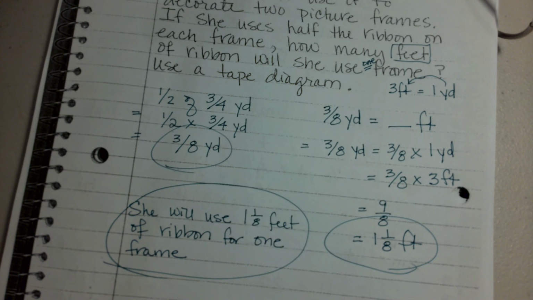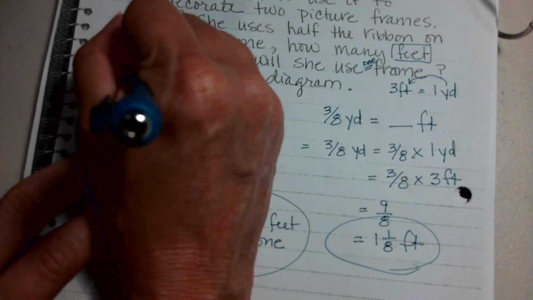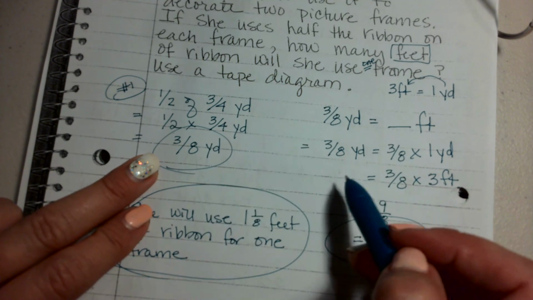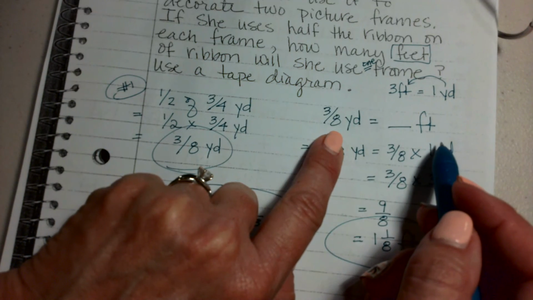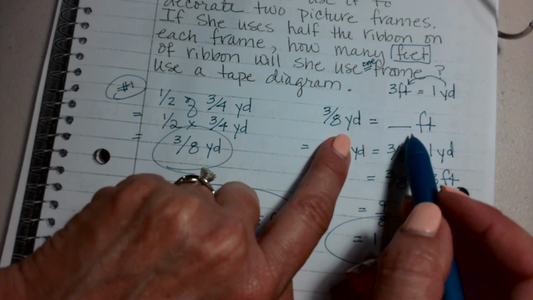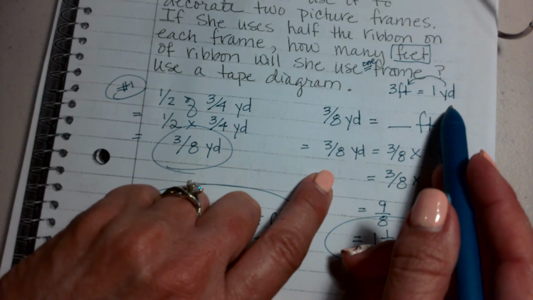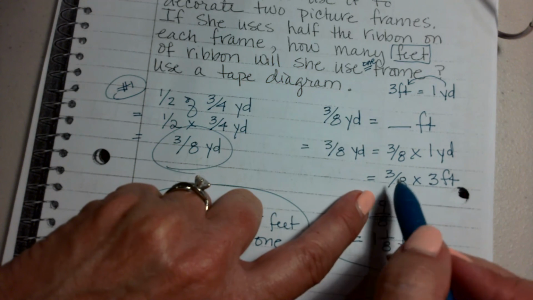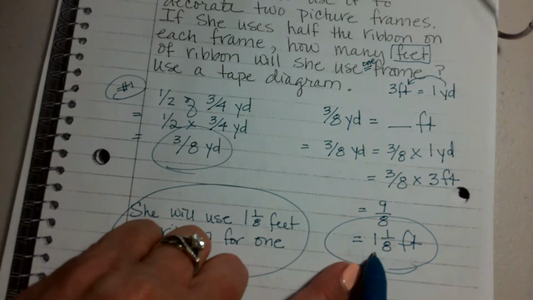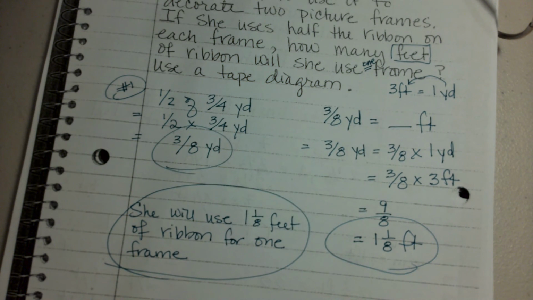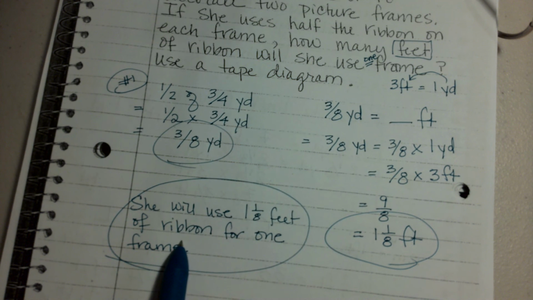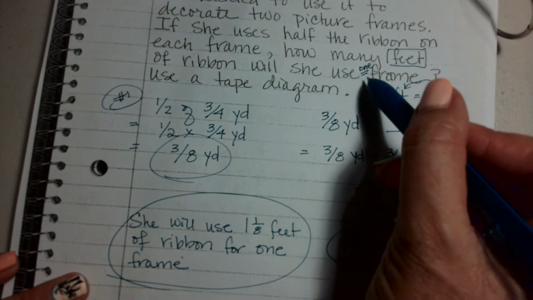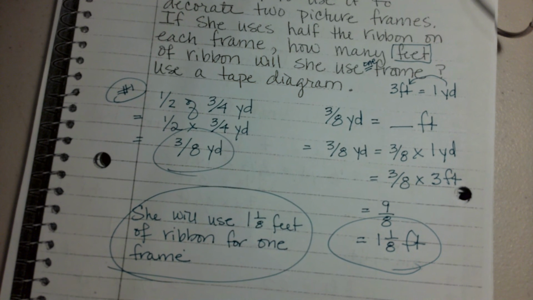All right. Did you know to start off with step 1, you needed to find what 1/2 of 3/4 was? So 1/2 of 3/4 of a yard is 3/8 of a yard. Then I had to convert my yards into feet. So 3/8 of a yard is equal to how many feet? I wrote down what I know: 3/8 of a yard is equal to 3/8 times 1 yard. Now I'm going to rename my units. 3/8 times 3 feet is 9/8, so 1 and 1/8 feet. So is this the answer? That's the answer. She will use 1 and 1/8 feet of ribbon for one frame. And I did notice that I forgot the word 1 up here.